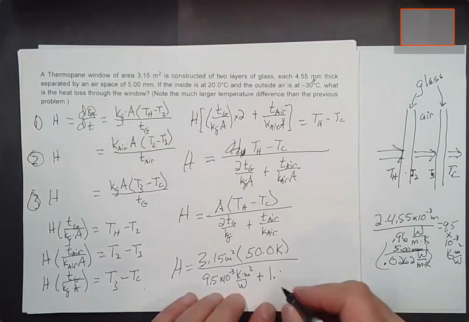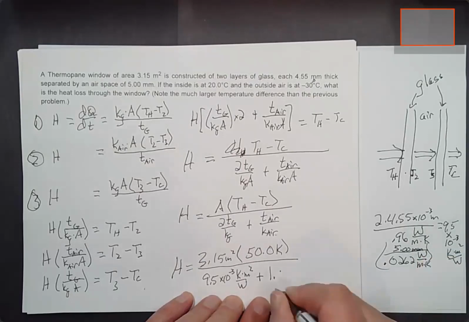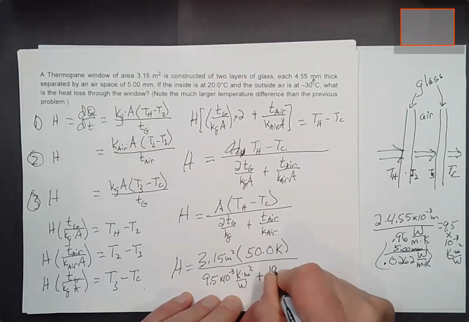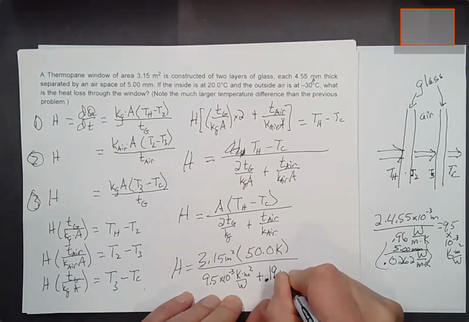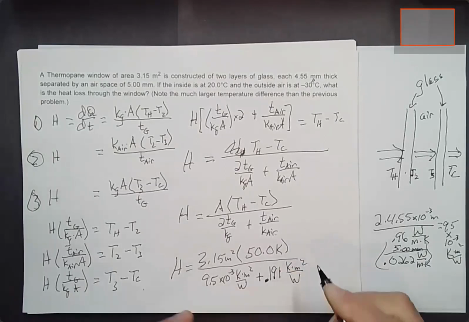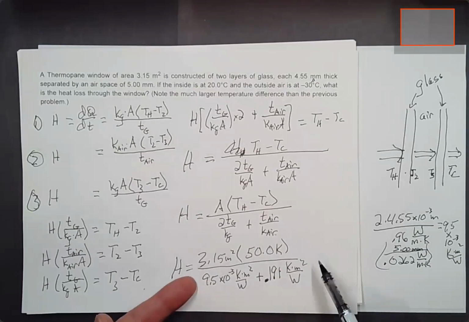I get 0.19. Let's see, this one, I can keep 3 sig figs on it, actually. It's 0.191, and this would also be Kelvin meters squared per watt. Okay, so this is the resistance term on the bottom. Actually, in America, we'd use different units, but this would be called the R value.